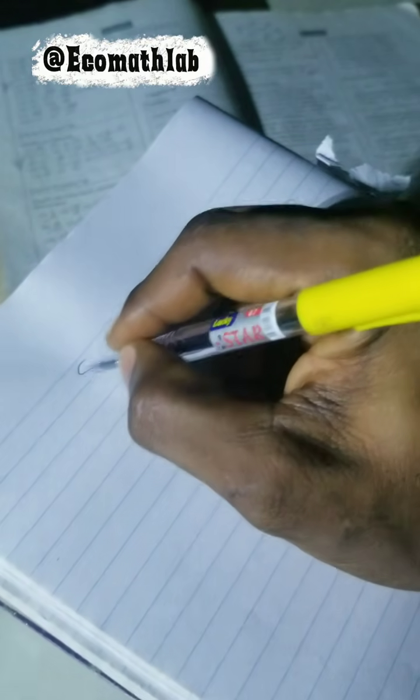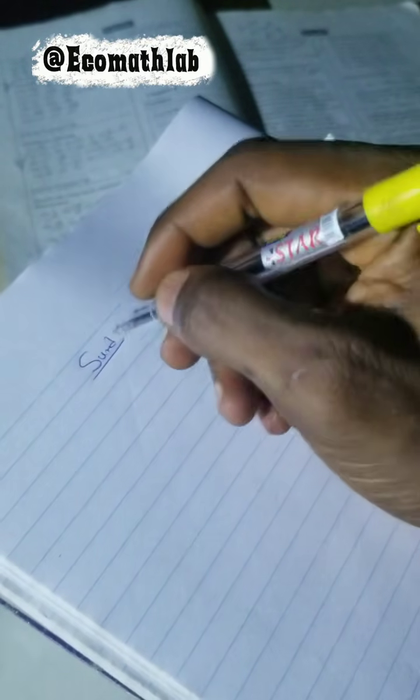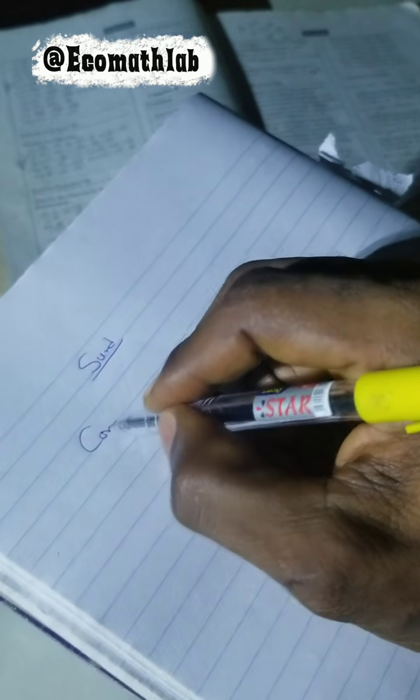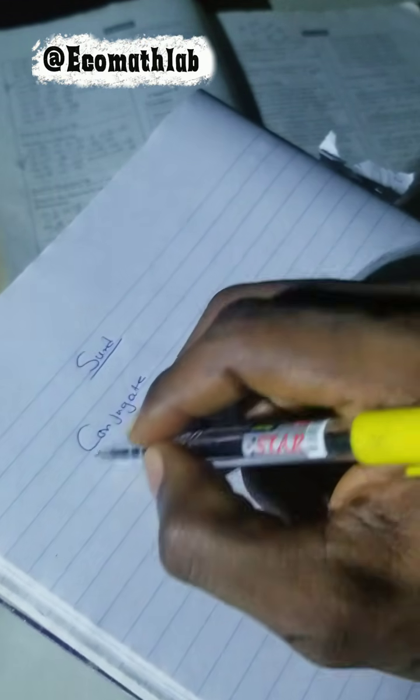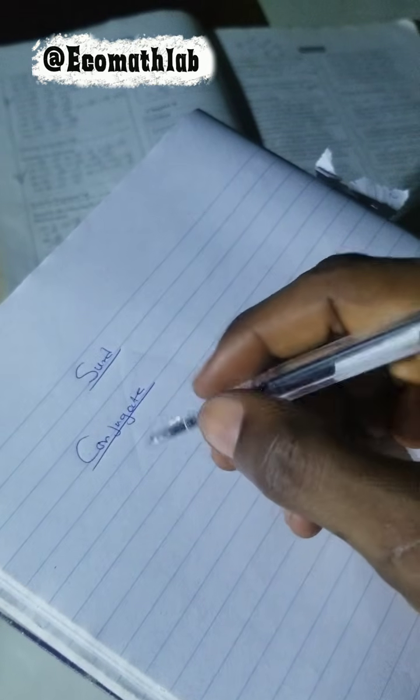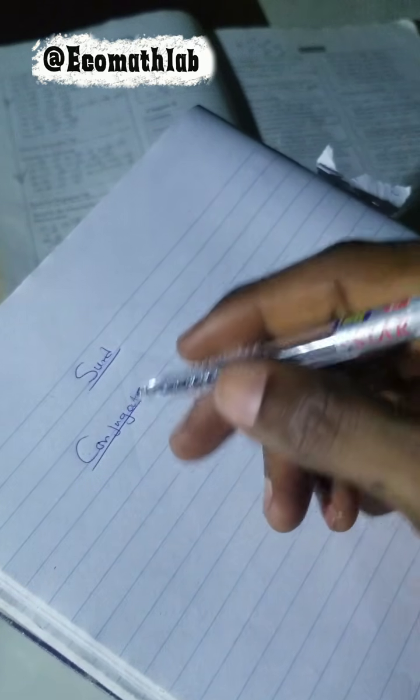There is something we call conjugate sort. I repeat, conjugate sort. Now we'll talk about conjugate sort. I would say conjugate sort is more or less like an inverse.